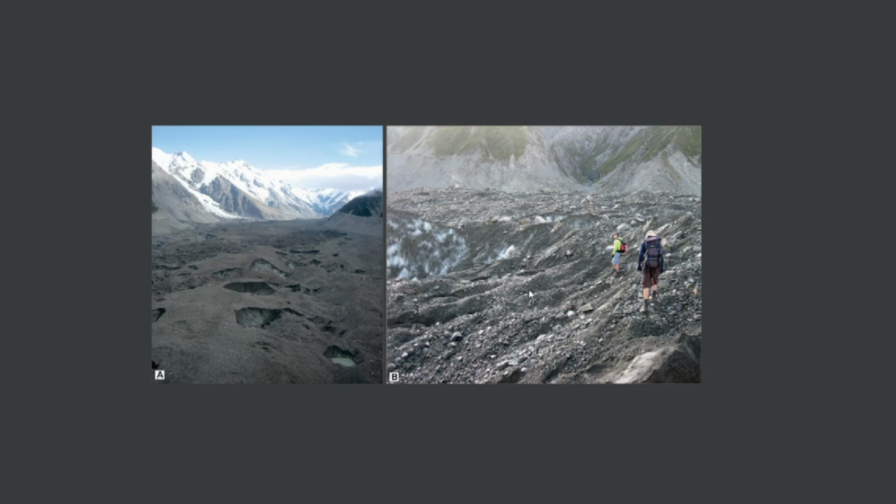So you need to have good boots and stuff if you want to walk on it, because this material, the glacier, first of all, is moving all the time. You have rocks sliding, so you have these little ponds everywhere. So you need to be very careful.